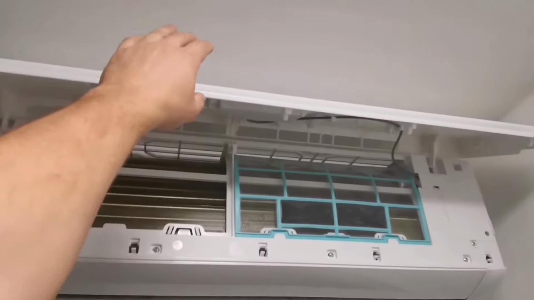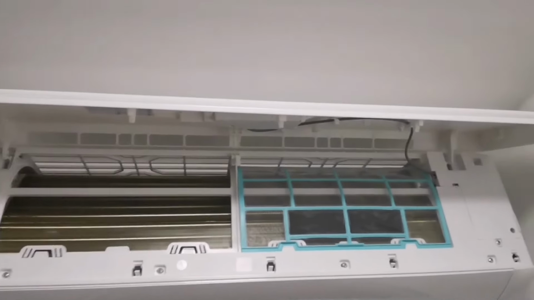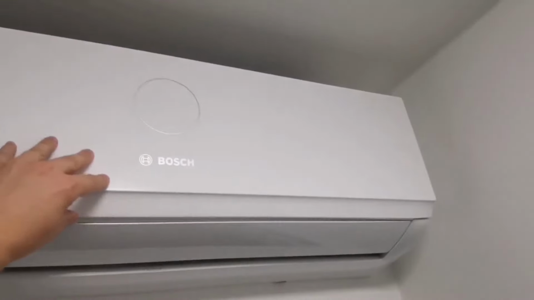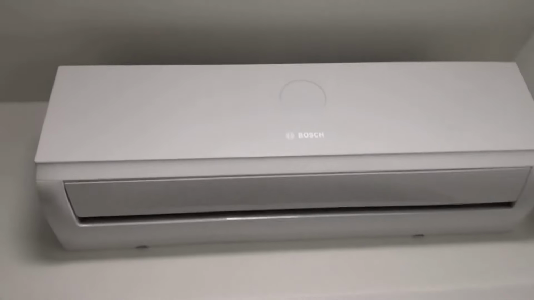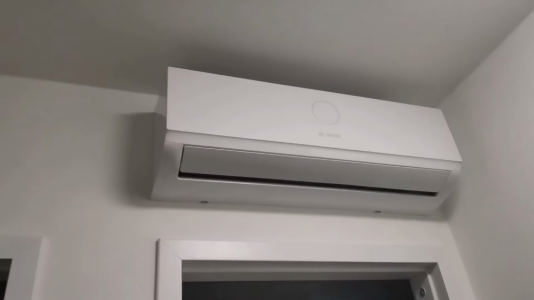Okay, then in the next part of this video, I would like to show you how this air conditioning unit was installed.